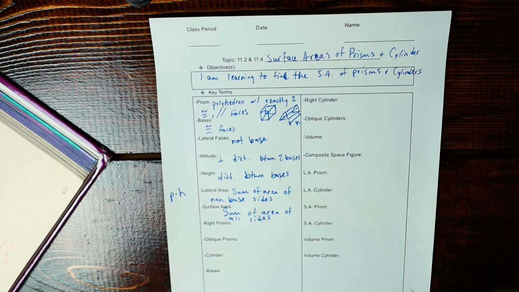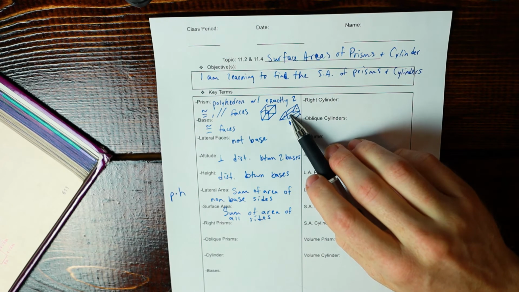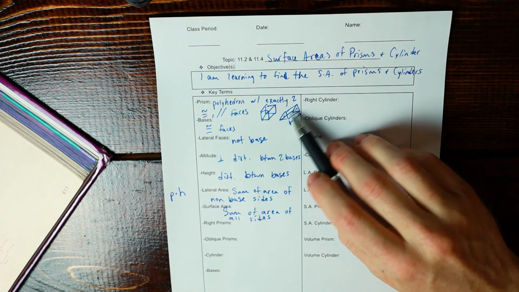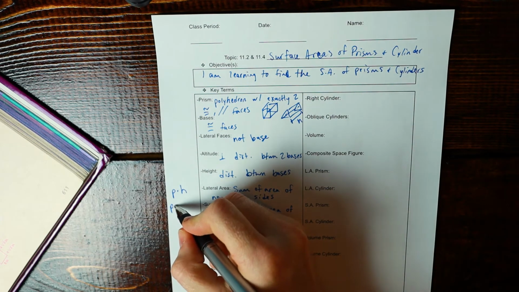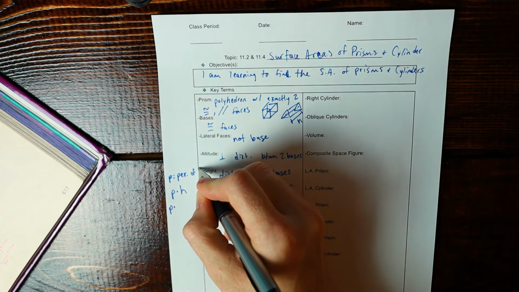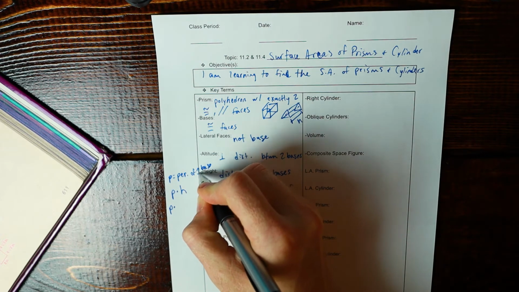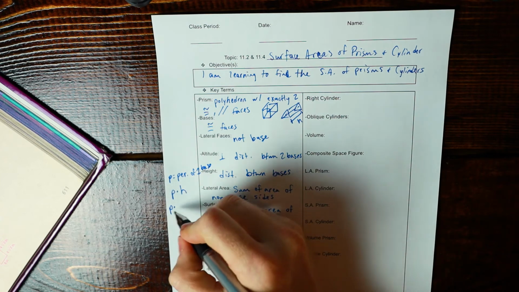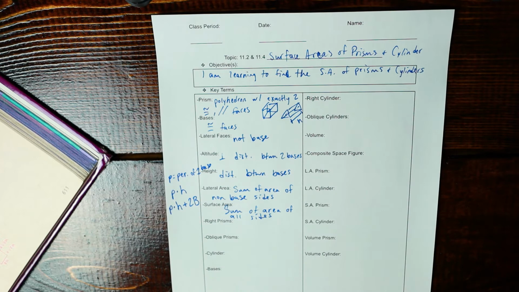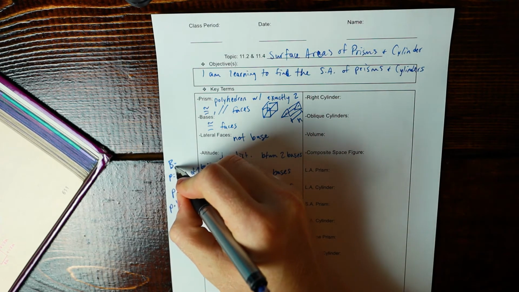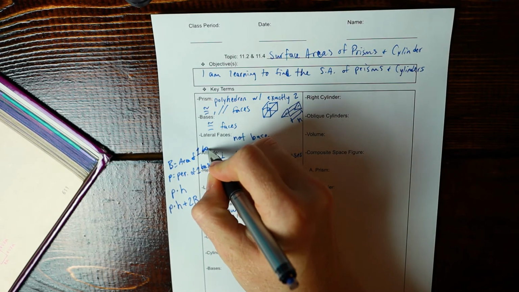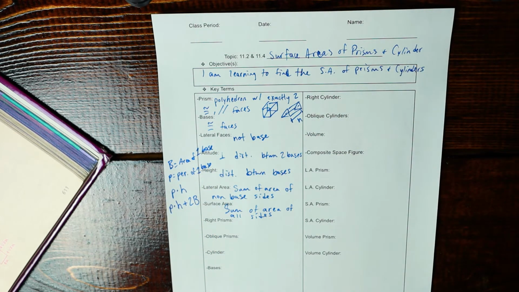And the surface area, what that would mean was you'd have these three rectangles as part of the triangular prism. That would be the lateral area. The surface area means you add on the area of the two bases. So P equals perimeter of one base. And H is the height. So the perimeter times the height plus 2 times the area of the base. B is equal to area of one base. I know this is kind of confusing, but we will have a few examples here to help you out.